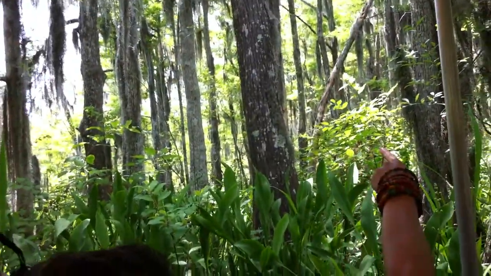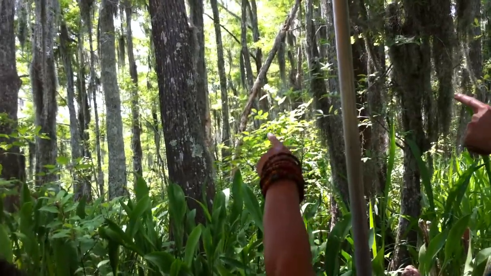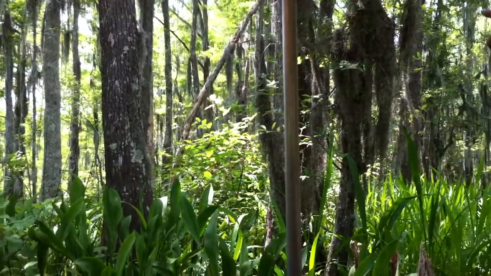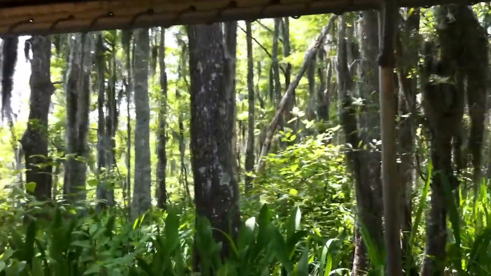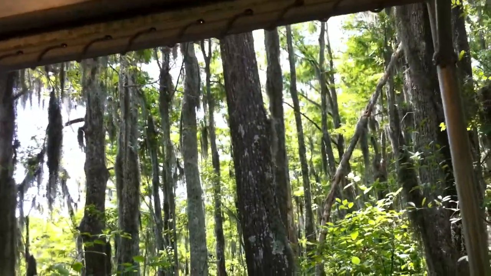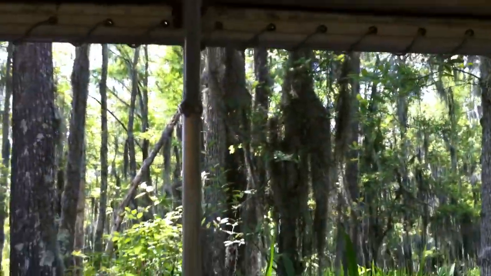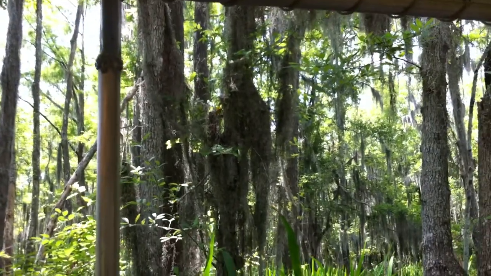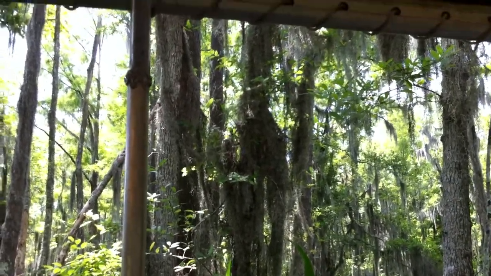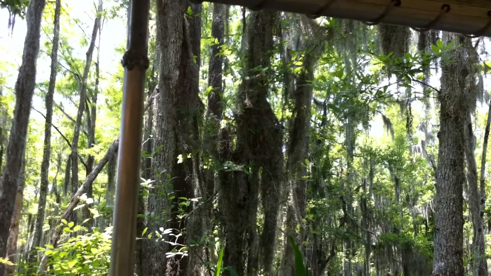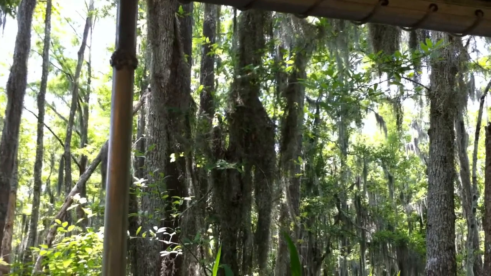Right here. Oh, yeah. Here's a little... That's the prothonotary warbler. It's a little swamp canary. Looking for something. Beautiful little songbird. He's looking for beetles and stuff up in the moss area.